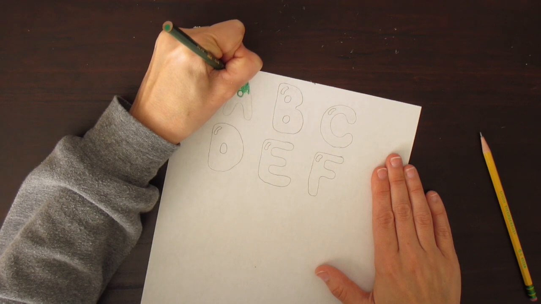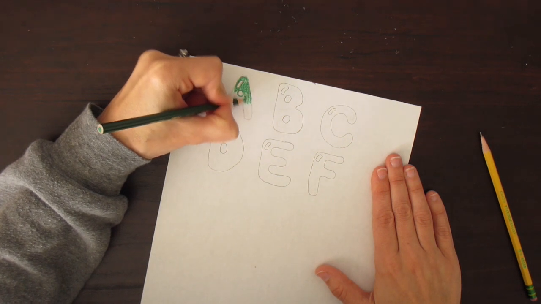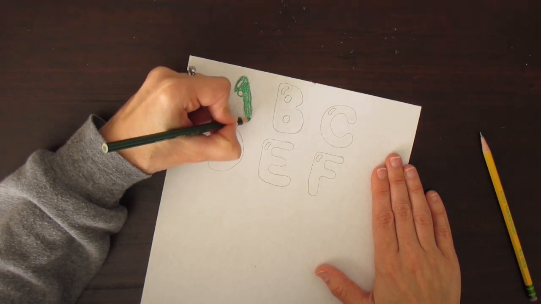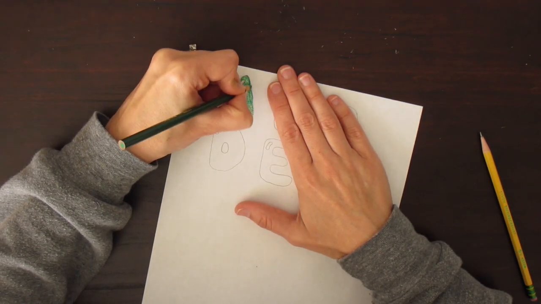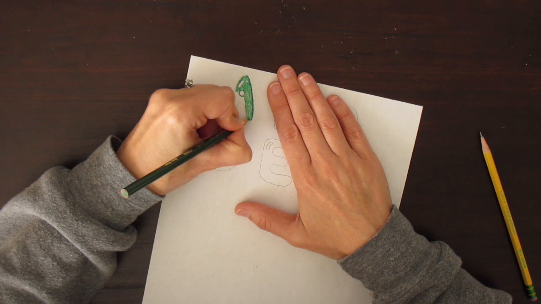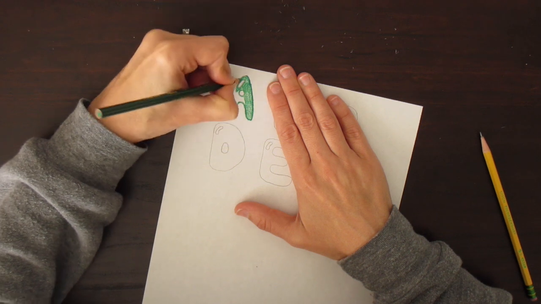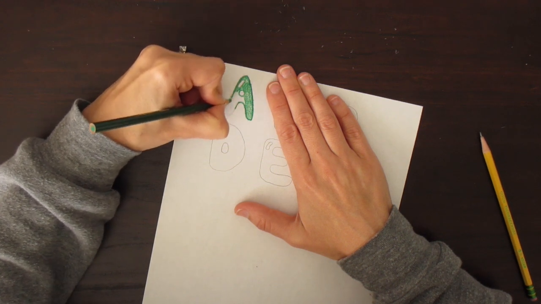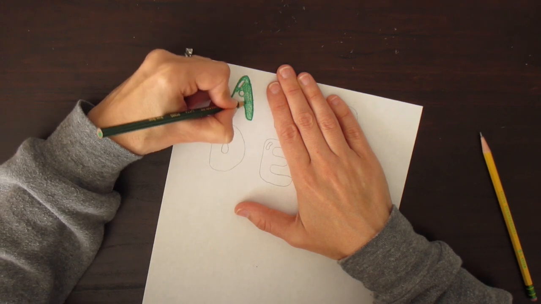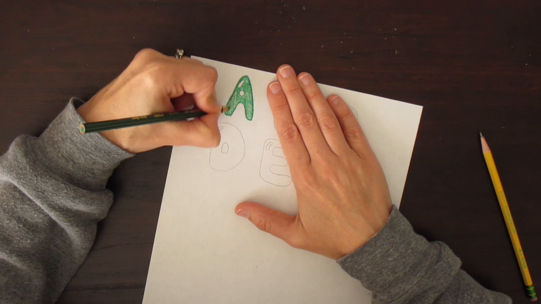Also, when you are coloring with colored pencils, I showed you this last week when we were drawing the dragon and we were coloring the dragon. You can use some of those same techniques. For example, you can take your colored pencil and press harder around the outside of the letter to make it darker around the outside. And then you can press lighter when you're coloring on the inside. And that makes it look even more like a bubble or like a balloon.